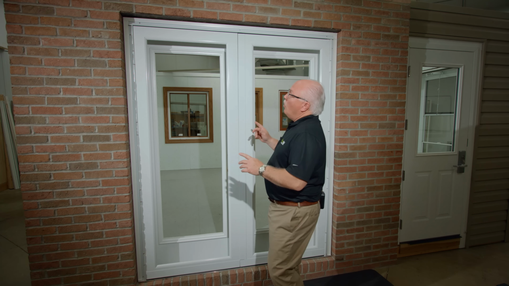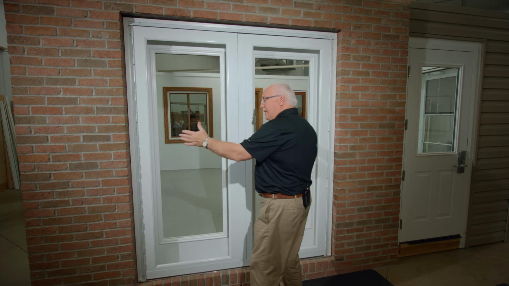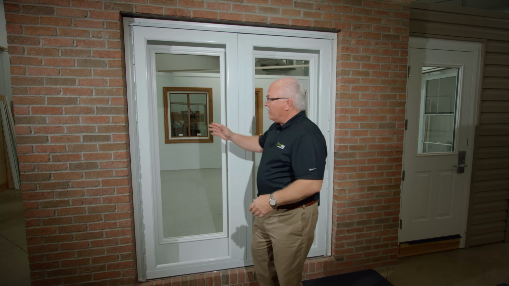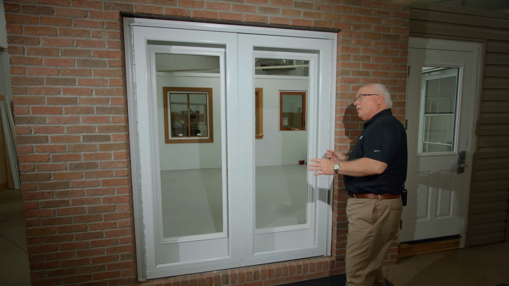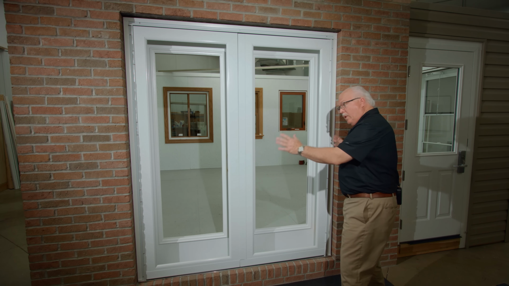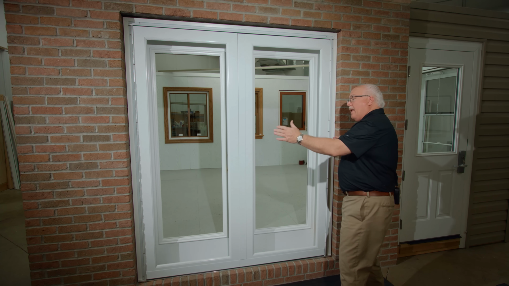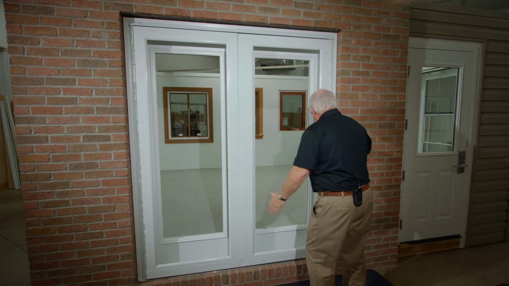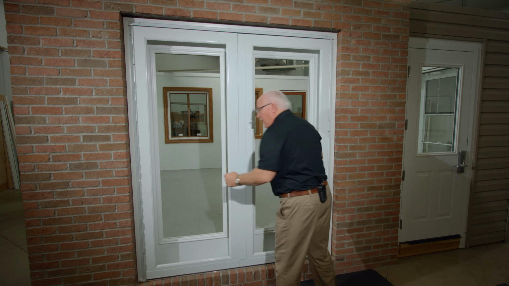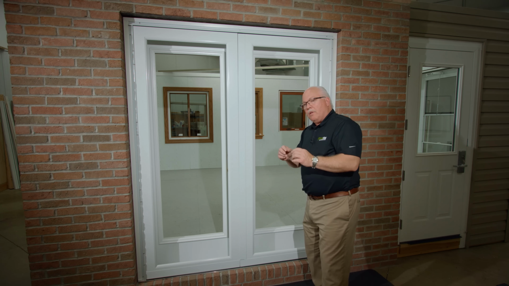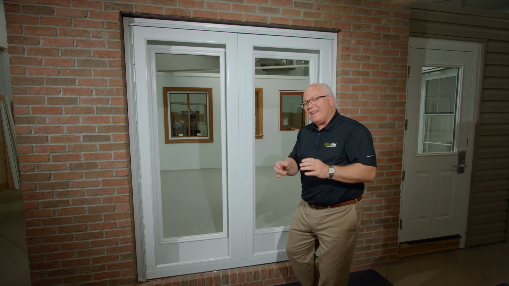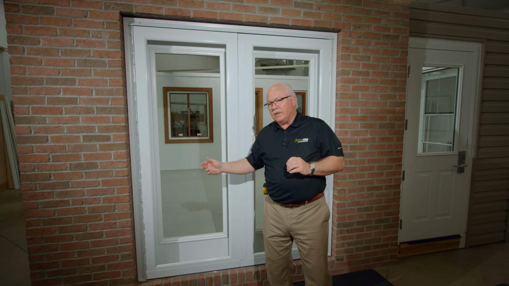Now, when we're measuring this, taking brick in consideration, brick is not usually even on either side. So we have to concern ourselves with the width of this opening. And when you give us the width of this opening from this brick to this brick, you're going to measure in a couple different places. Take the smallest of those, and you're going to pare that measurement back and give us the exact size of the trim that you want on this unit.